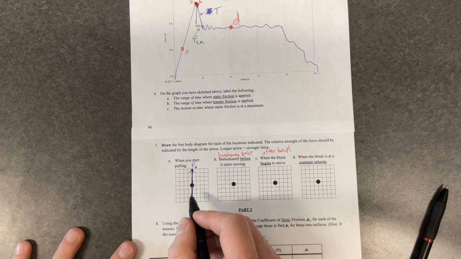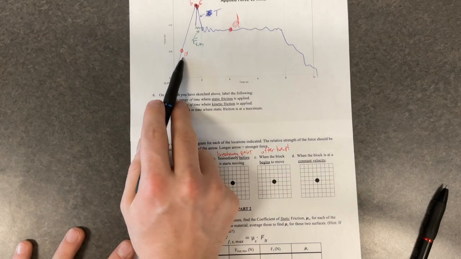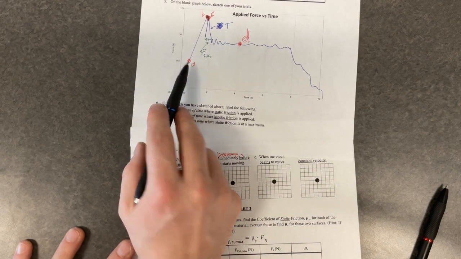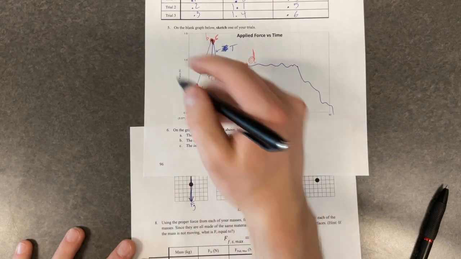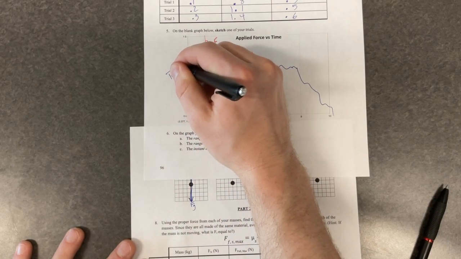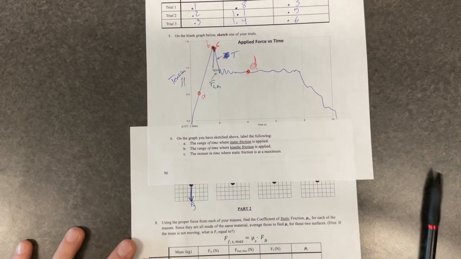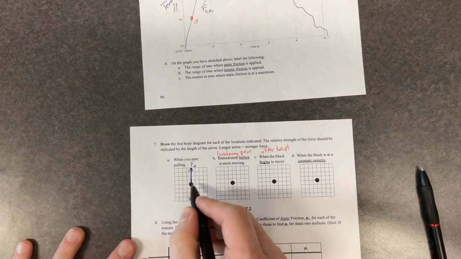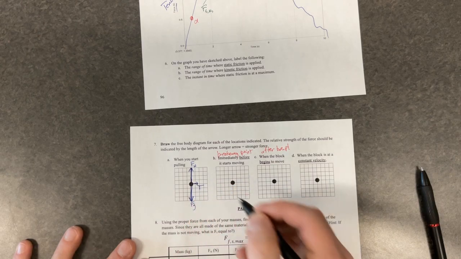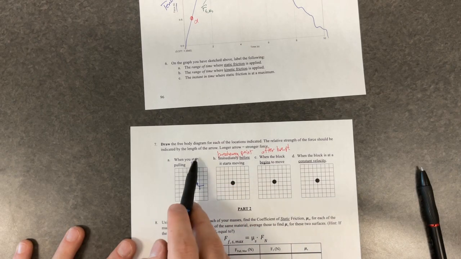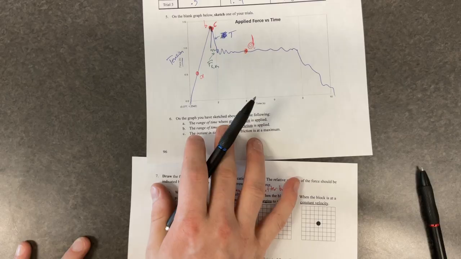Our force of friction is just up here, so we don't have too much tension yet, because this is our applied force. This is our tension force, in newtons as it's labeled there. We don't have much yet, so let's go 1.5 boxes. There's our tension, when I start pulling but we haven't started moving yet.